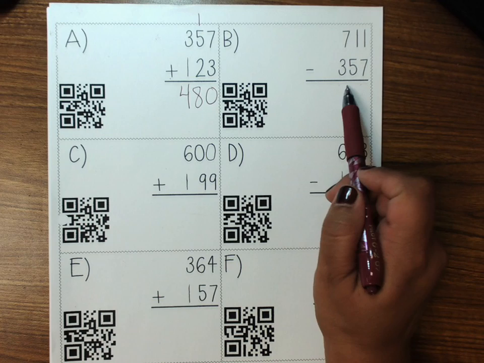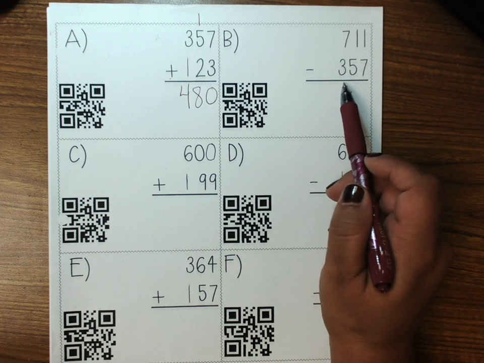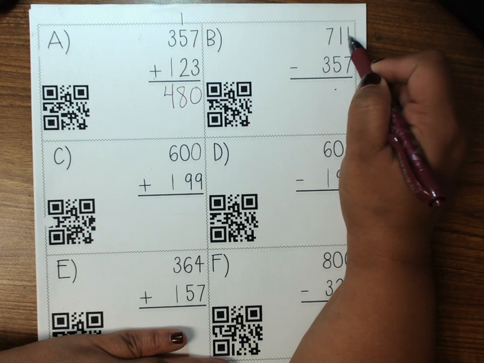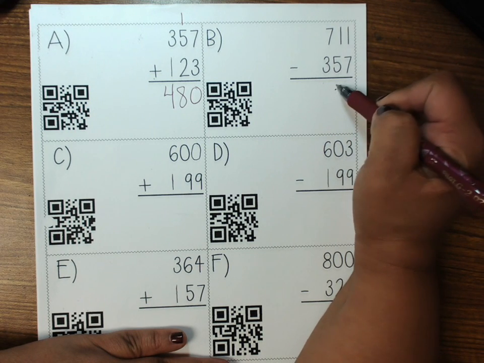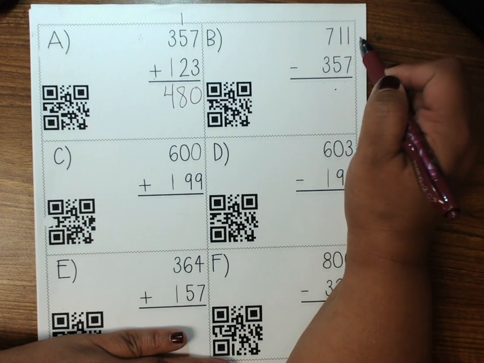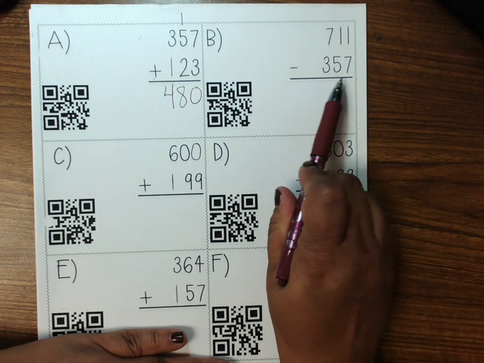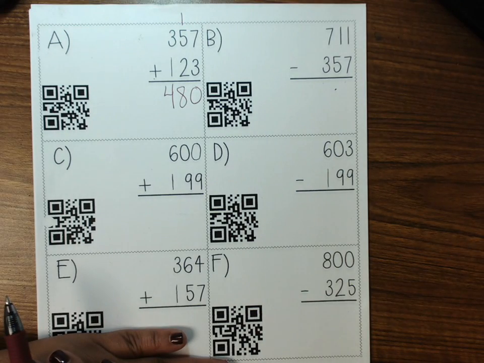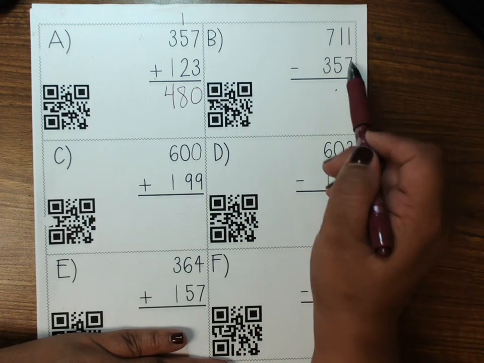This letter B is the one that was tricky for us in class. Okay, we cannot say 7 minus 1 is 6 and 5 minus 1 is 4. You cannot do that. You have to subtract it the way it is, or if the entire number is greater than the one on top, then you move it to the top. But you can't pick and choose which ones you're going to subtract from.